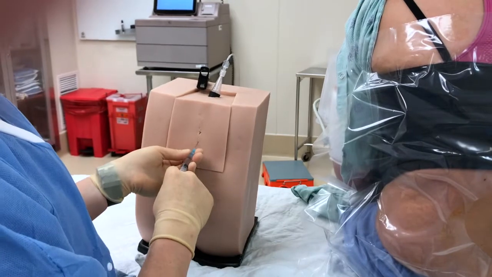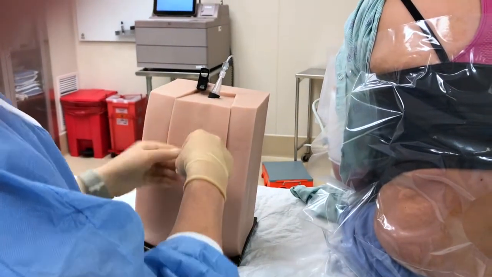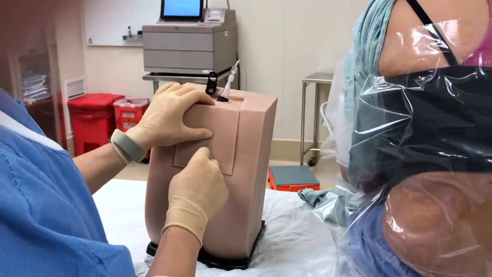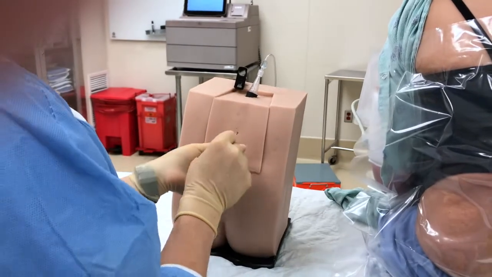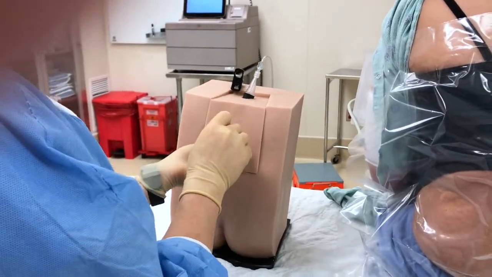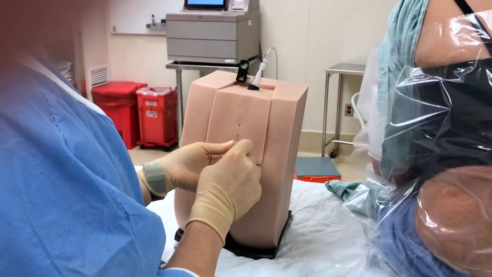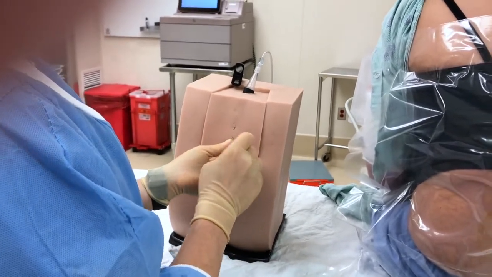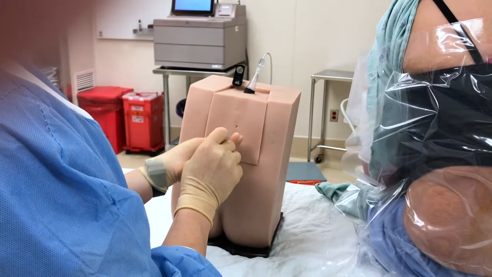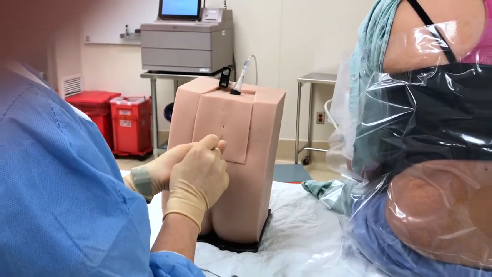Some people like to do different angulations that helps them feel, if for some reason the spinous process was not easily palpable, some people actually like to use this as a finder needle to kind of angle in different directions, and you get a good sense of the ligaments as well as any processes that you might encounter if you were not able to palpate them easily.